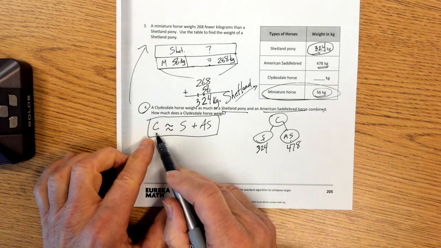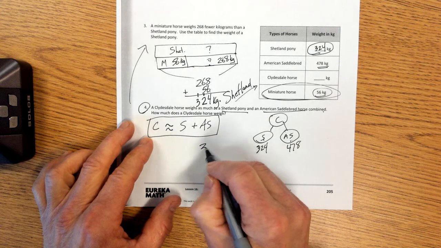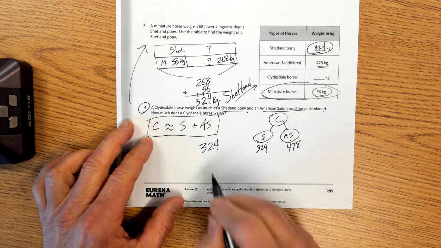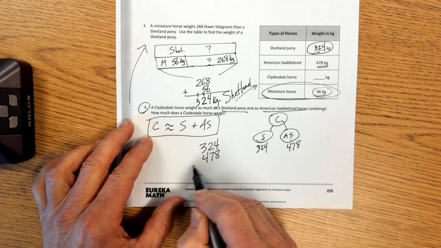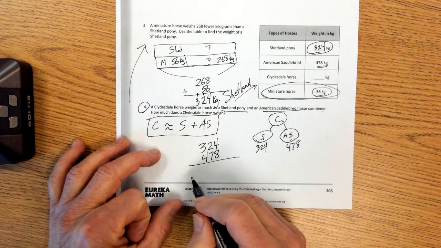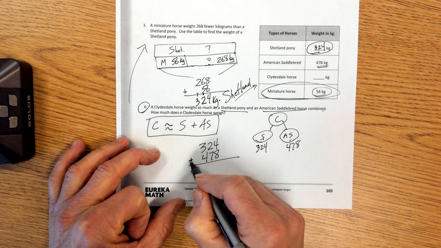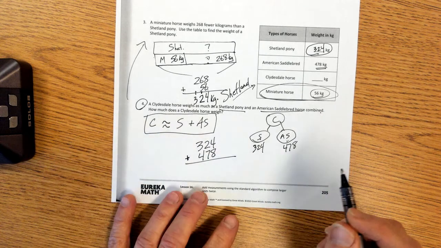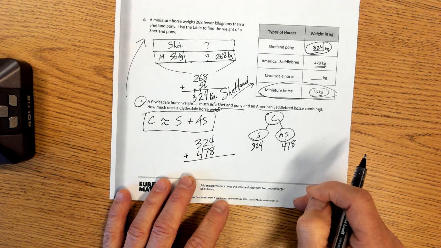As we know, Clydesdale is about as much as the two combined. This is really cool. Something tells me that the numbers that we're using are probably pretty close to real numbers for these breeds of horses, which is interesting. I always admired Clydesdales. I'd see them in a parade. Are we ready?